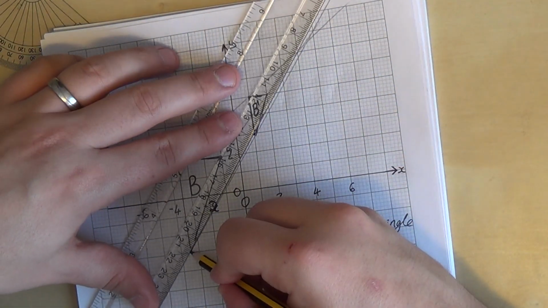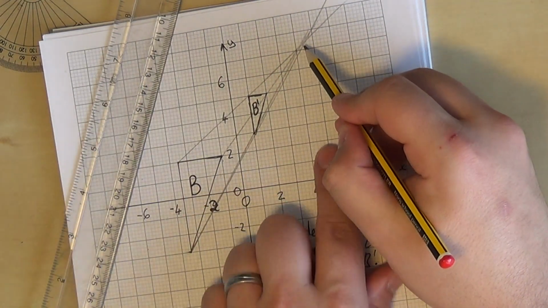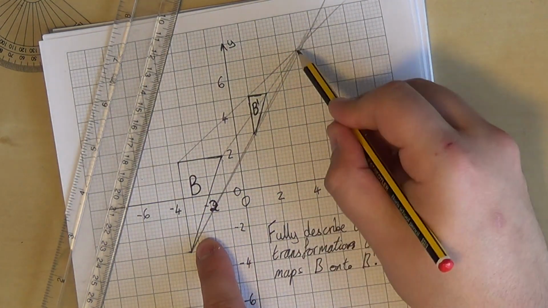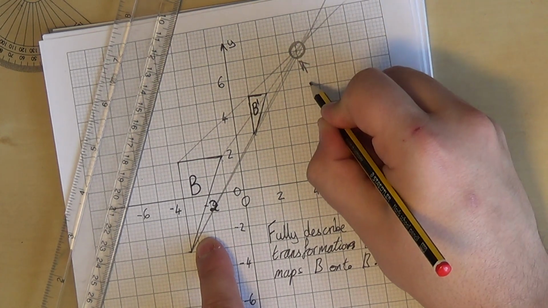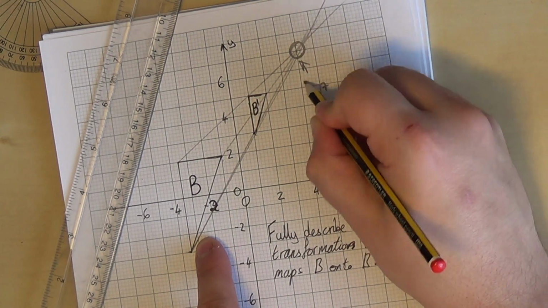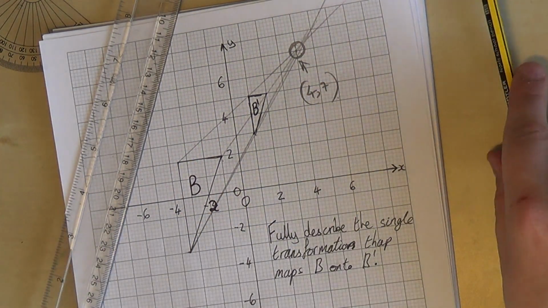I missed a bit. Yeah. So, slight inaccuracy here in my rays. I missed this vertex, which means that one of these edges is wrong, but there's a point there. That's the centre, and that is (4, 7). So it's an enlargement from (4, 7). The tricky thing here is the scale factor.